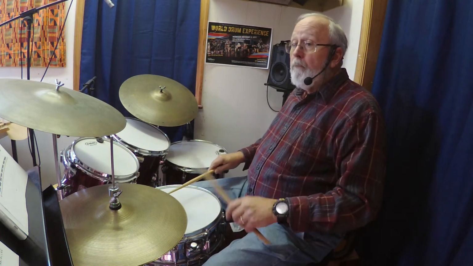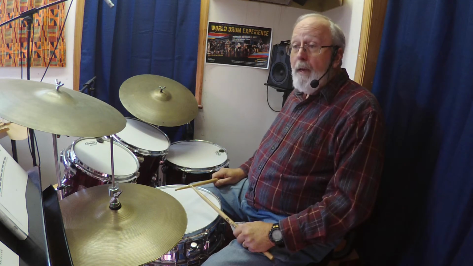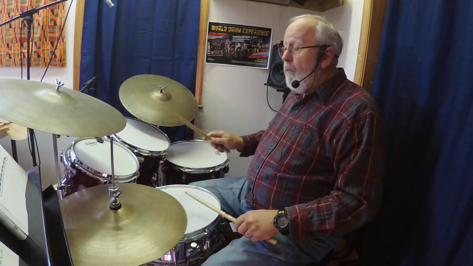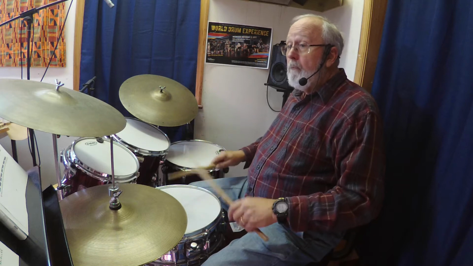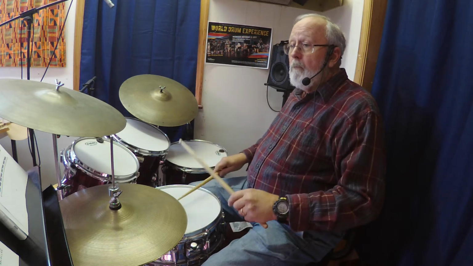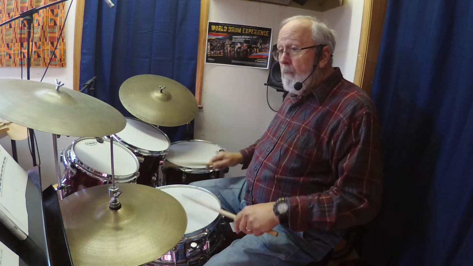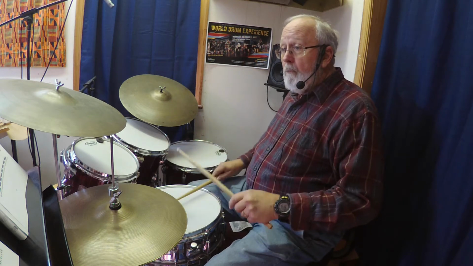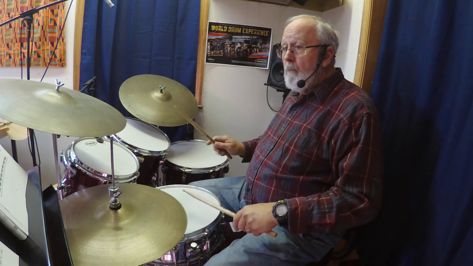1, 2, 3, 4. Okay, so there's your quarter notes. Then you have eighth notes. So the time is 1, 2. Nothing's changed. So then you have 1 and... There's your eighth notes. So if you have the bass drum with it, that's one way you can practice this, okay?